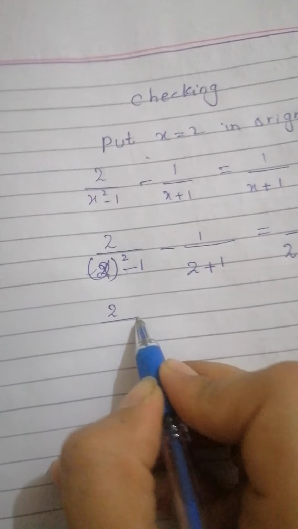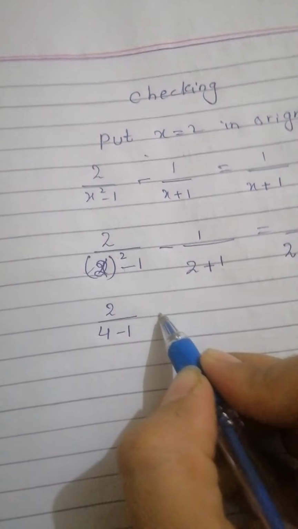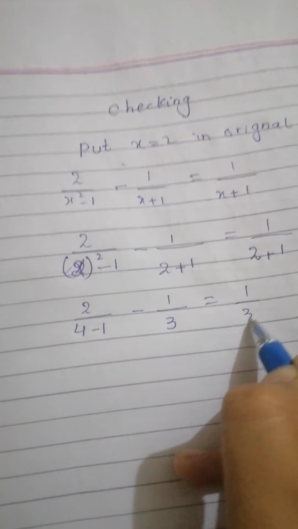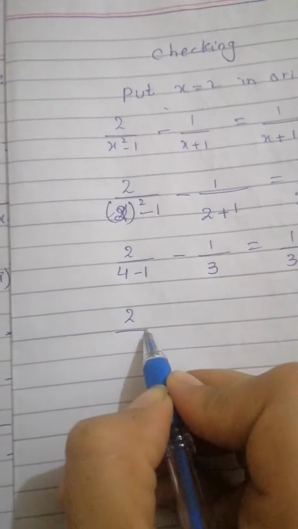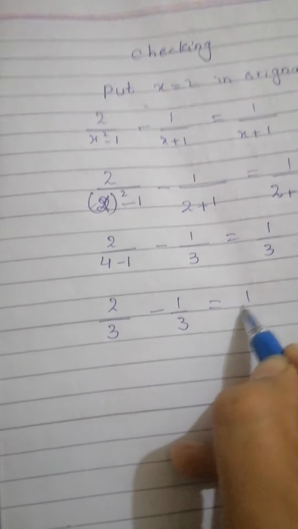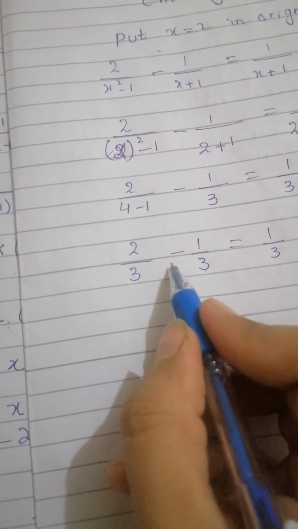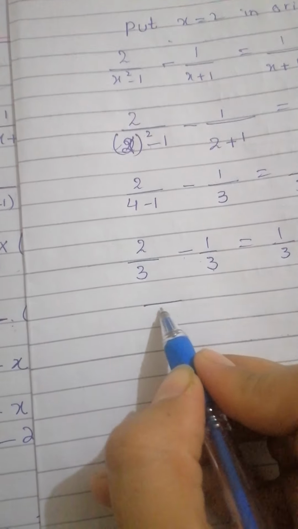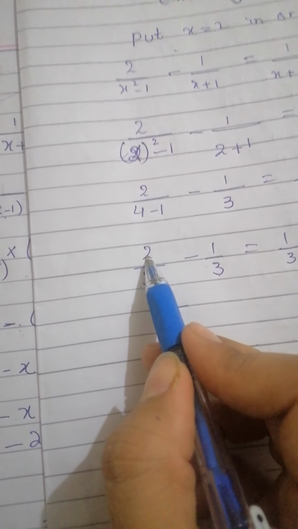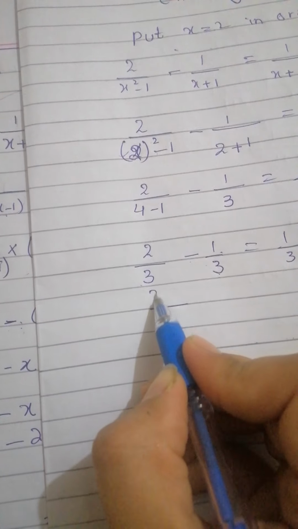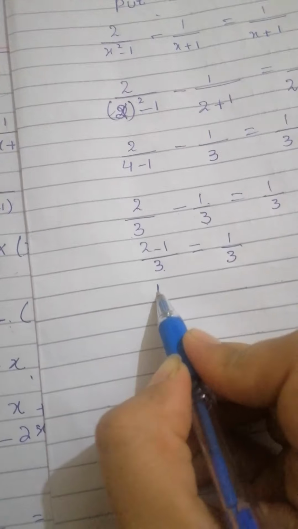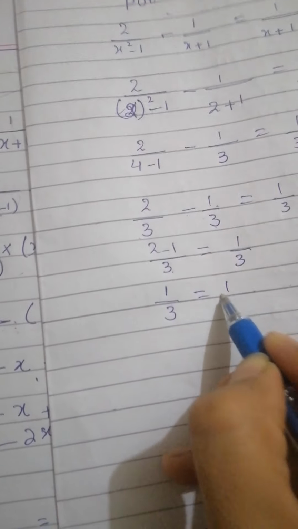You can see 2 square means 4, 4 minus 1, and minus 1 over 2 plus 1, that is 3, is equal to 1 over 2 plus 1, meaning 3. So 2 over 4 minus 1 means 3, minus 1 by 3 is equal to 1 by 3. You can see fractions, so the LCM of 3 and 3 is 3. Like fractions, the numerators are subtracted: 2 minus 1 by 3 is equal to 1 by 3. 2 minus 1 means 1 by 3, which is equal to 1 by 3.